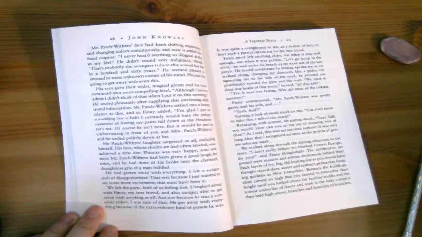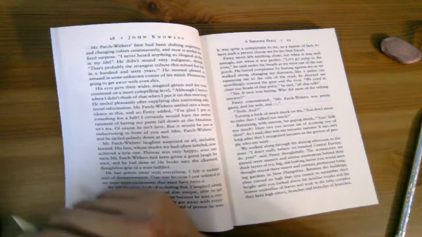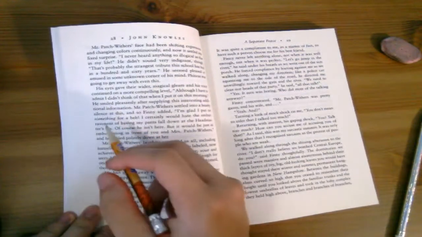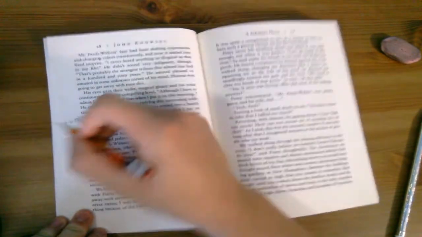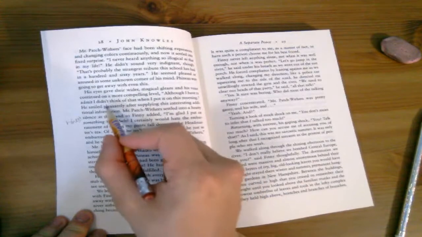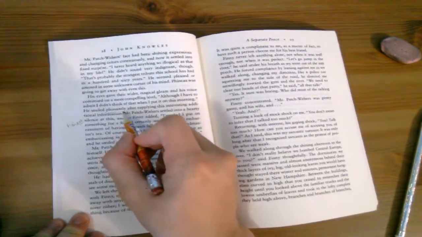So he just has the voice where he can really just make anybody accept that. So he's honest, for one. He doesn't try to hide that he didn't think of that when he put it on this morning, but he's also always pleasant.